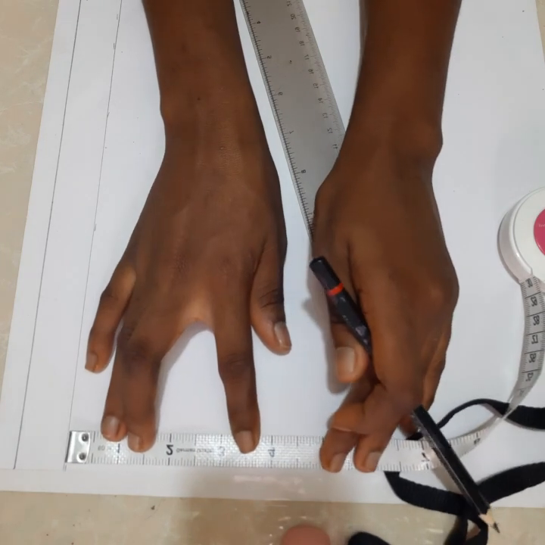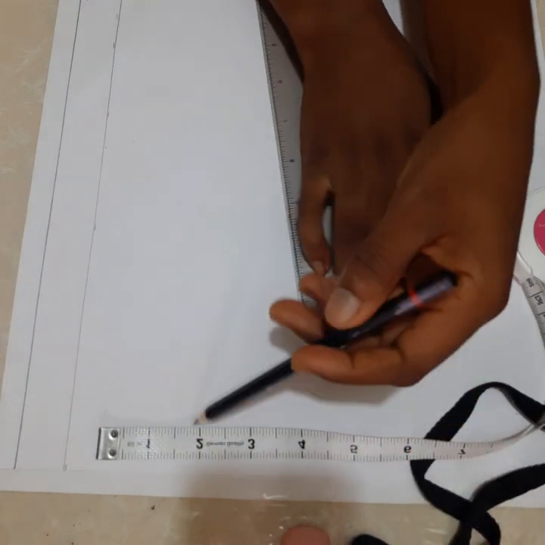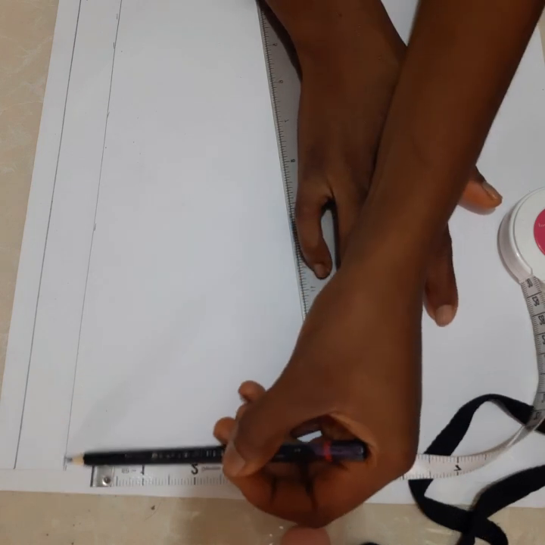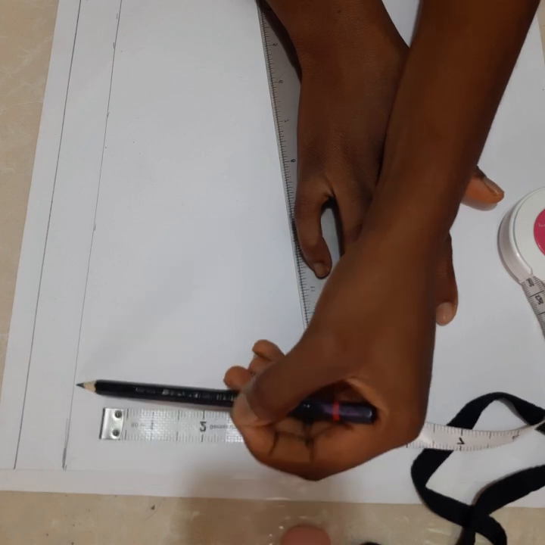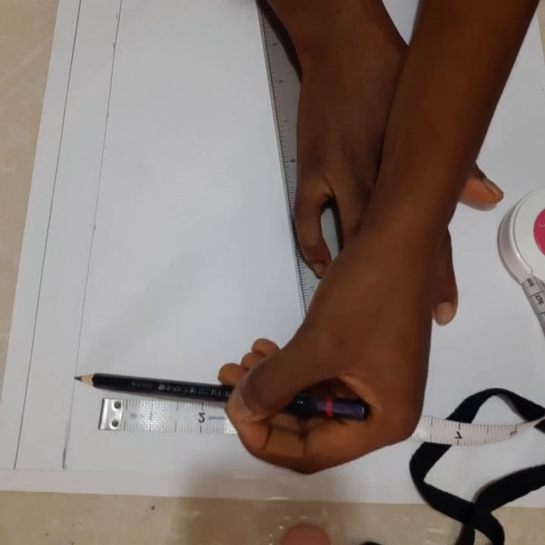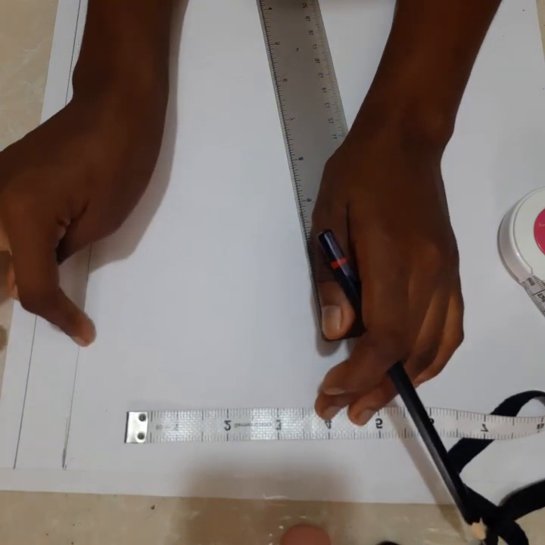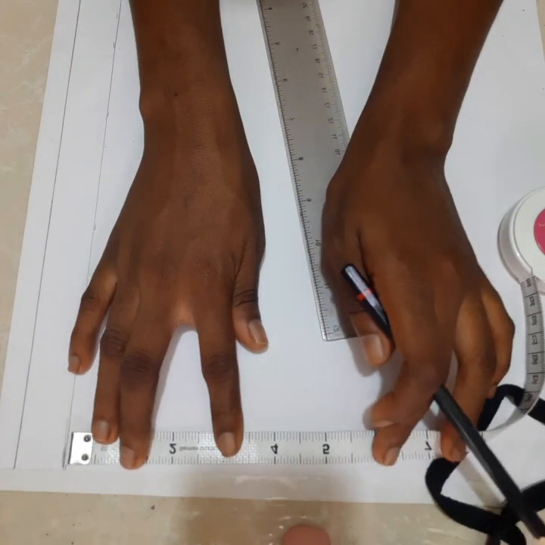So that is what I'm going to mark from the end of the zip line right here. This is where I am now starting my bodice block. We are going to start from the end of the line of the zipper extension.